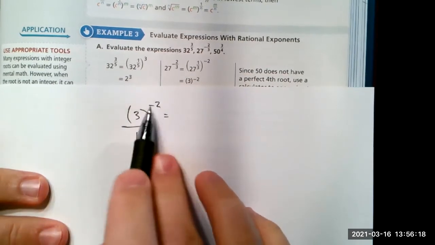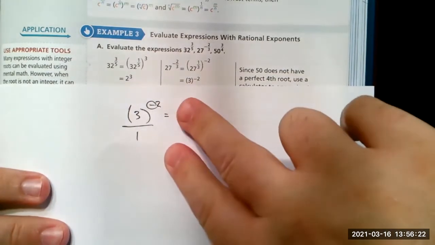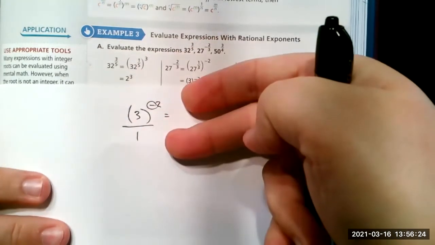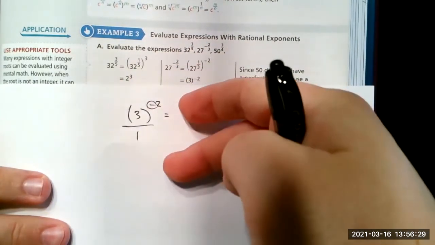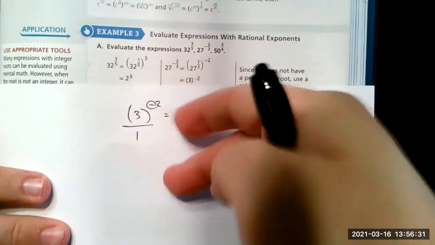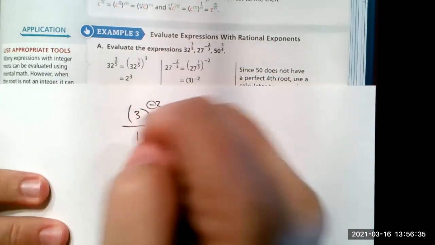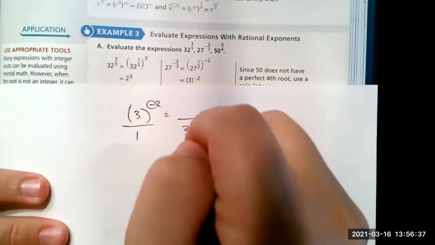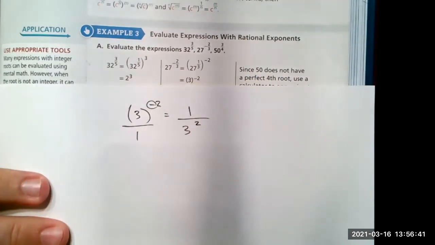So this negative exponent, specifically the negative, is telling me to take that thing and flip it. Take whatever you have, and whatever's up top is going to flip down to the bottom. Whatever's in the bottom is going to flip up to the top. So let's do that. Instead of 3 to the negative 2nd up top, that's now going to be down below. And instead of 1 down below, that's now going to be up top.